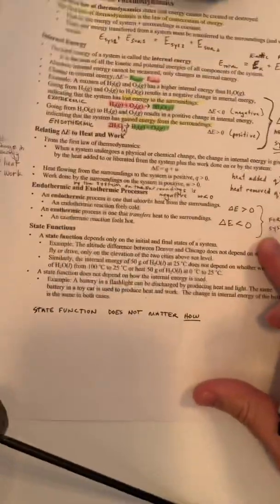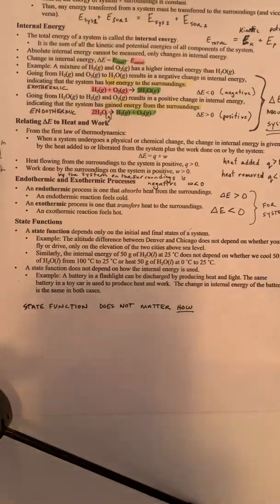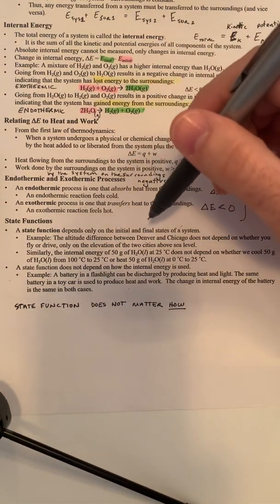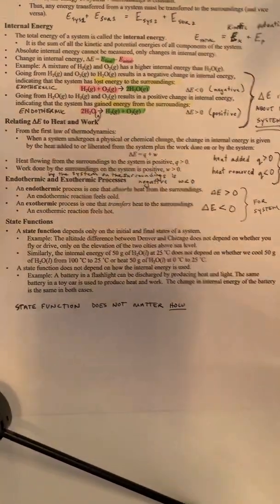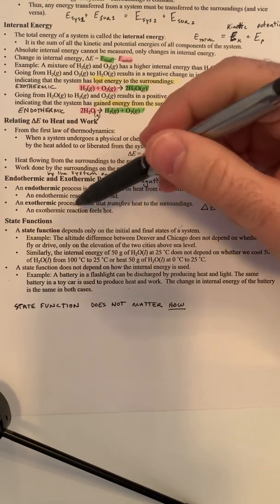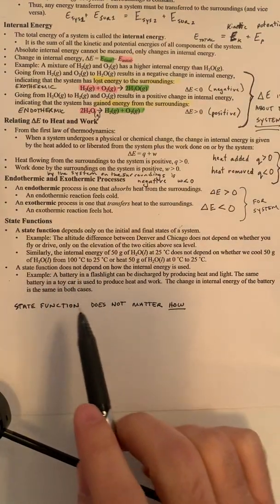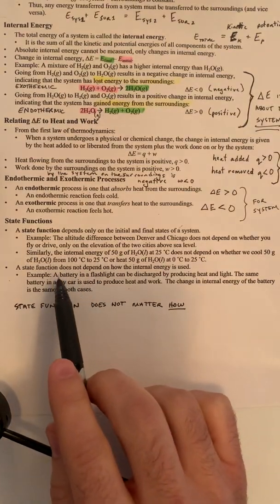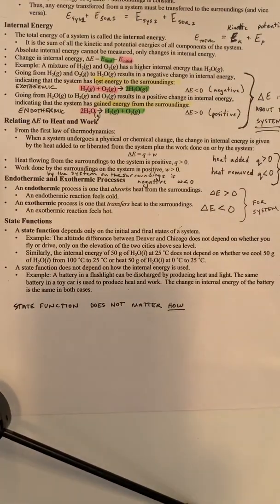State functions. A state function is, I have no idea why it's called a state function. It's weird. A state function basically describes the difference between the initial state and the final state of a system. Okay. So basically, if something is a state function, it does not matter how it gets from the beginning to the end. If something does matter how it gets from the beginning to the end, then it's not a state function.